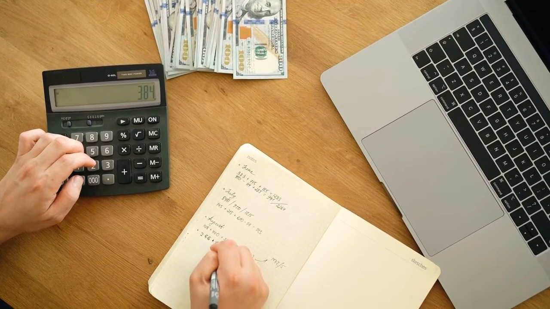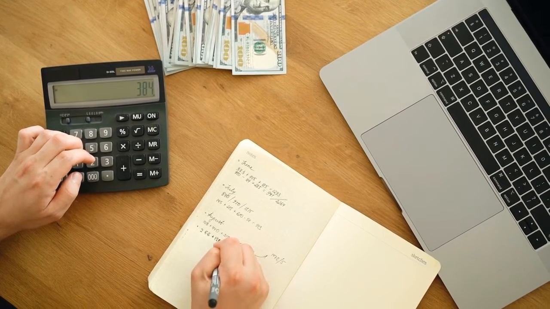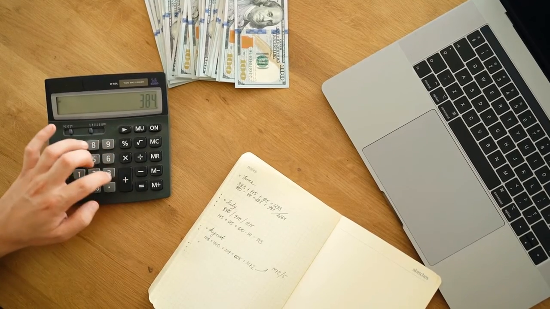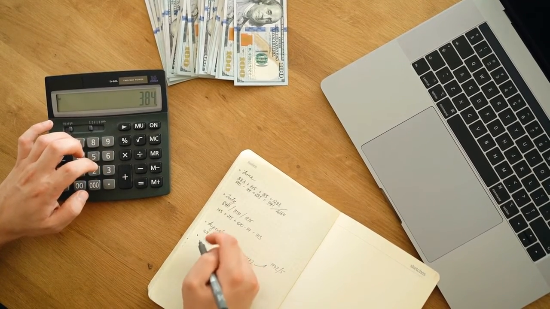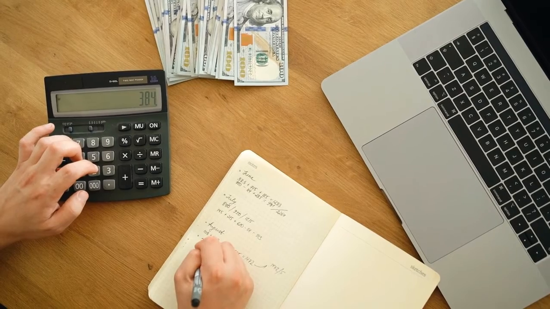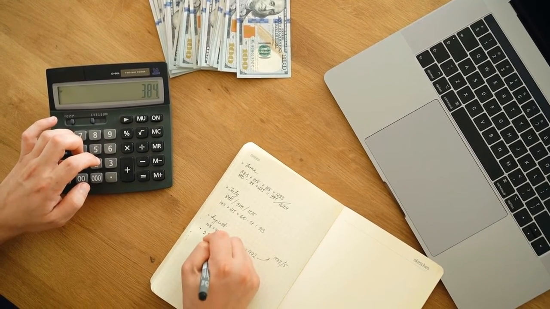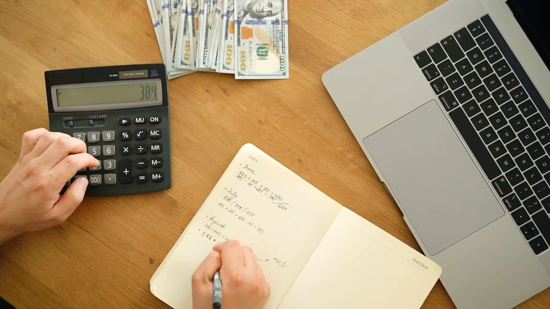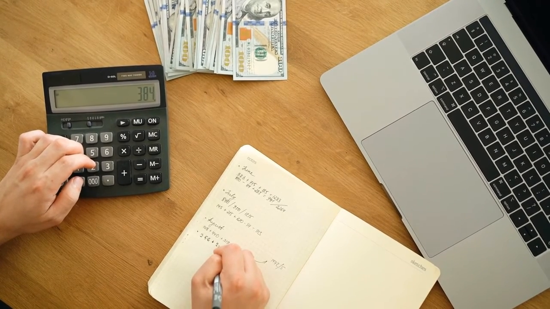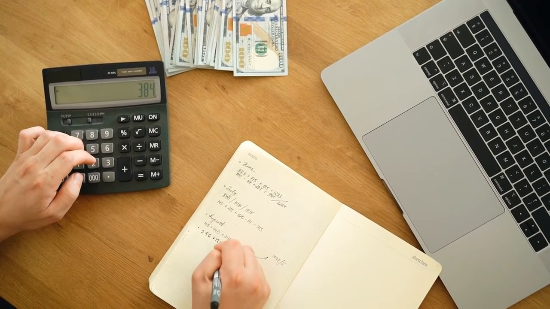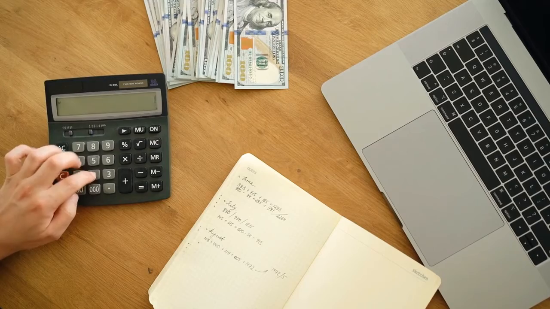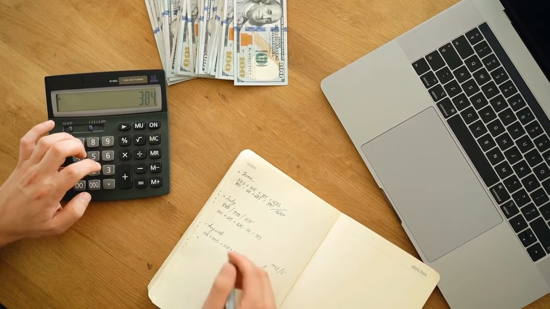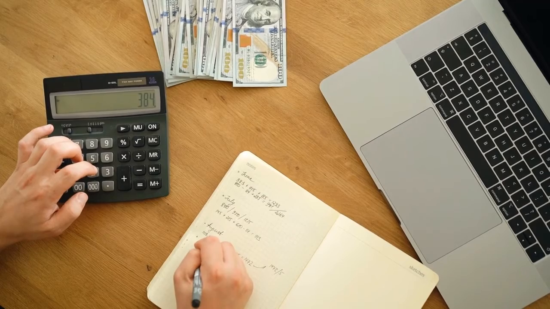1099 NEC forms must be filed electronically or on special optically scanned forms. Also, make sure you have all of your non-employees, workers, or service providers complete a Form W-9 for 2020.